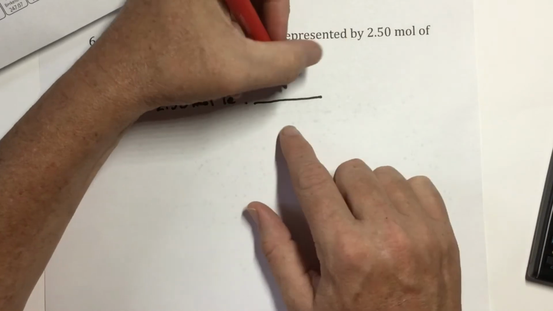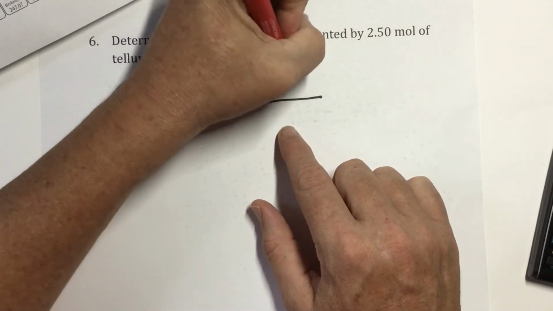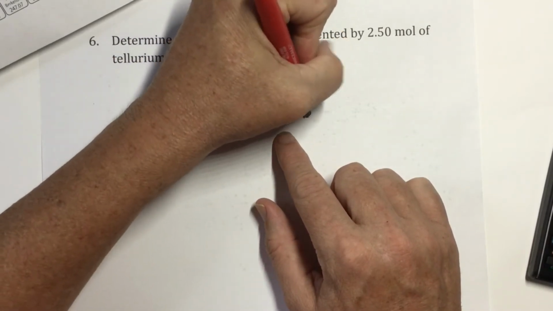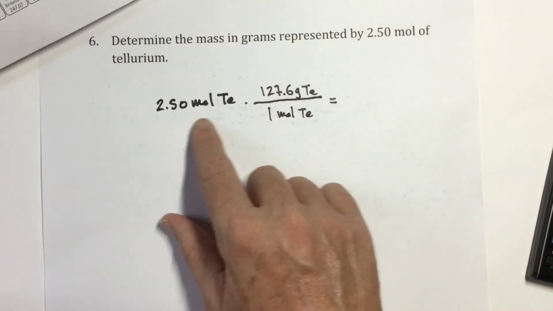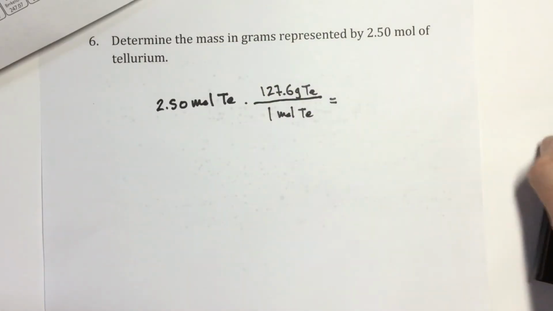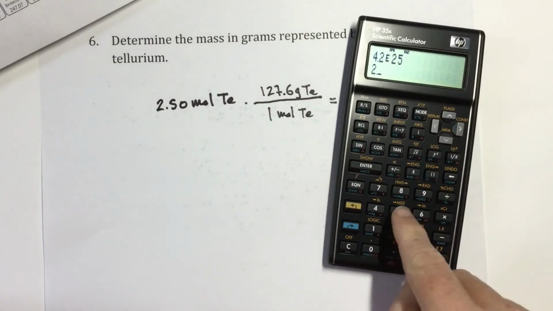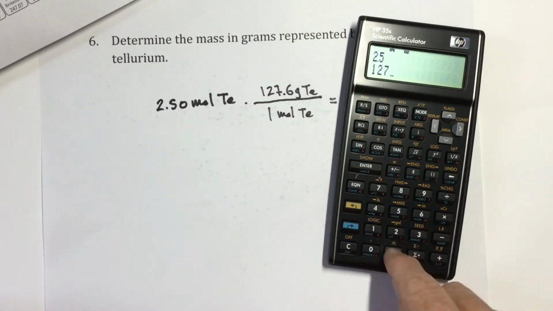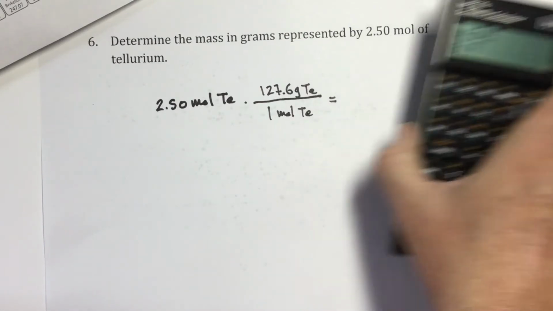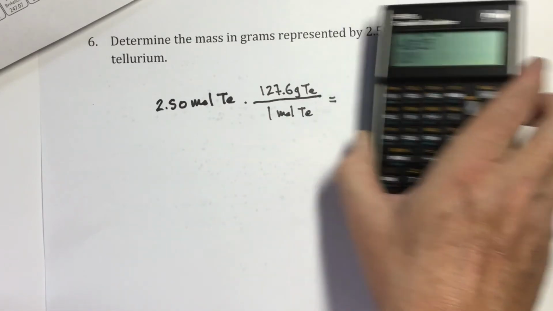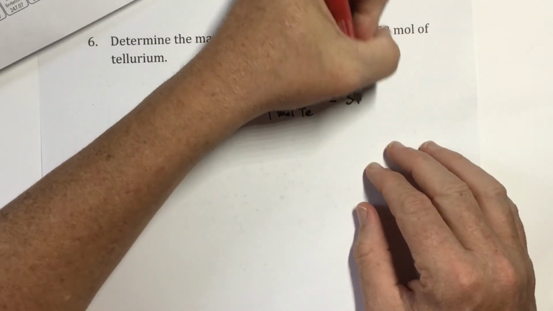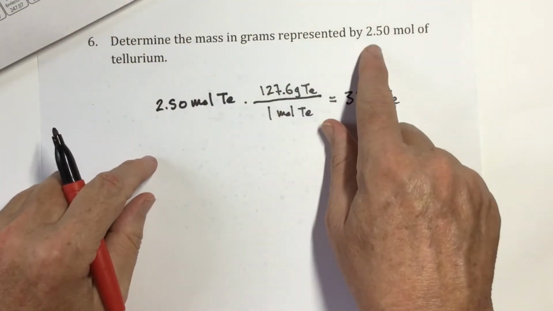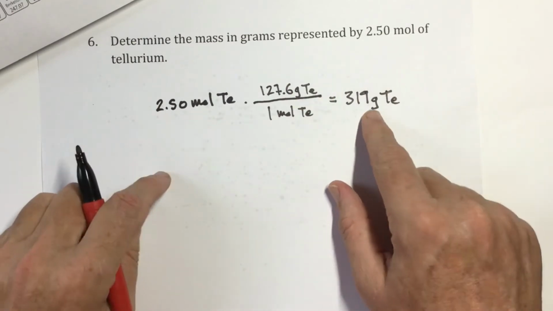Well, we now know that 127.6 grams of tellurium is equal to 1 mole of tellurium. So if I just do that calculation, the moles cancel out. I'm left with grams, which is what I want. 2.50, enter, 127.6 times. I need 3 sig figs. I have 319 showing. That'll work out just fine. 319 grams of tellurium. So 2.50 moles of tellurium is 319 grams of tellurium.